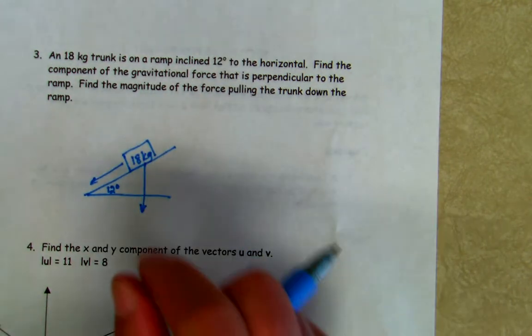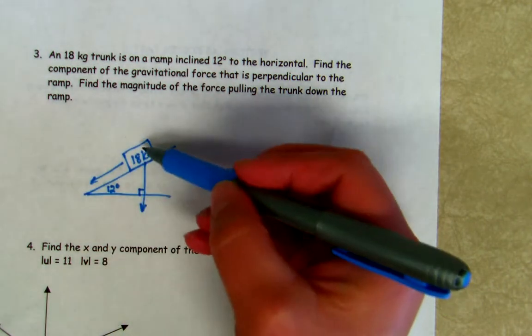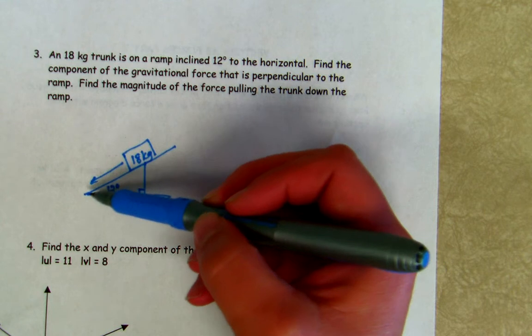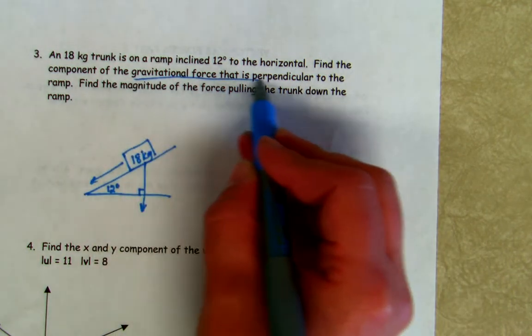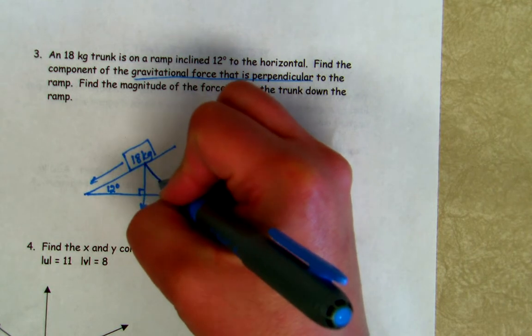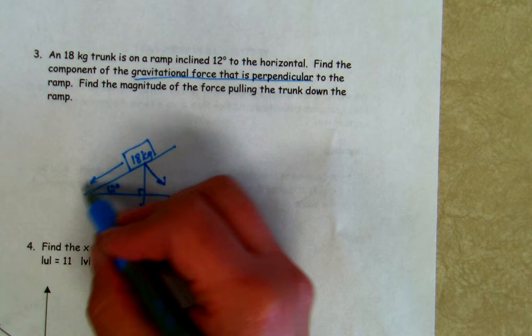So here's my trunk. Gravity always pulls perpendicular to the horizontal, but the trunk isn't going to fall through the ramp. The gravity is going to have an impact that it's going to go down the ramp. So this is the difference. The gravitational force perpendicular to the ramp, because there's another force that is sticking it to the ramp, and the magnitude of the force pulling the trunk down the ramp.